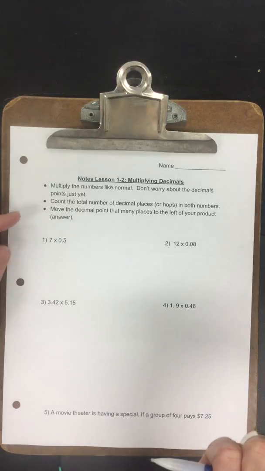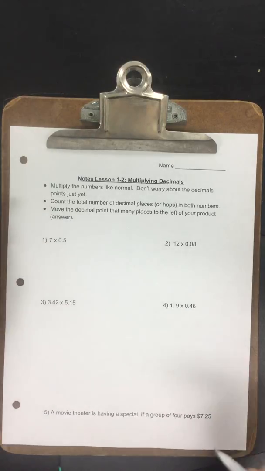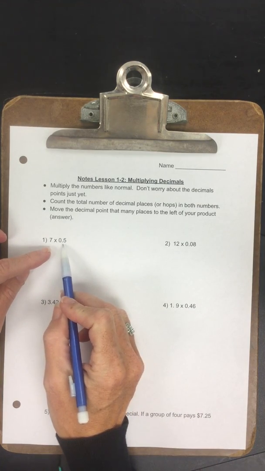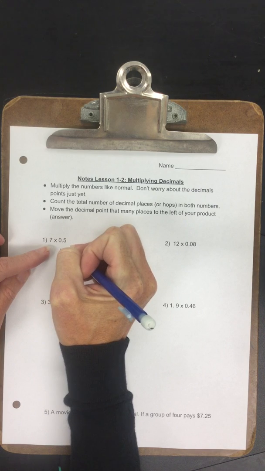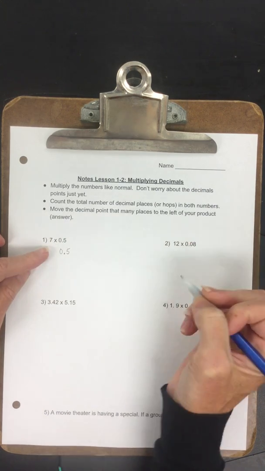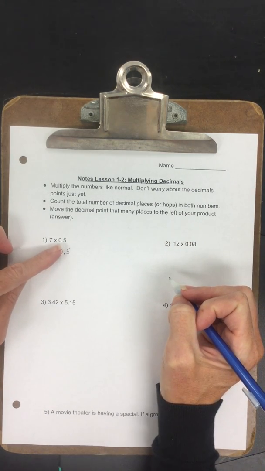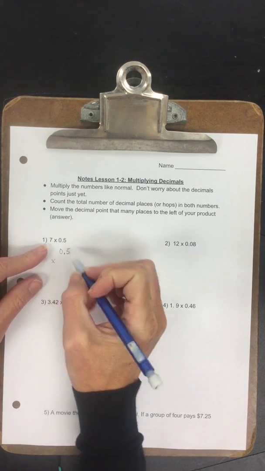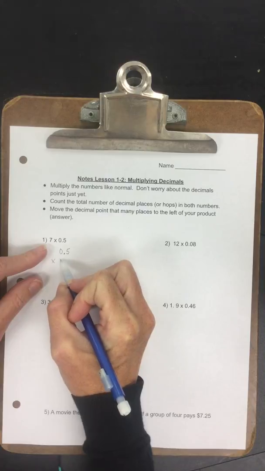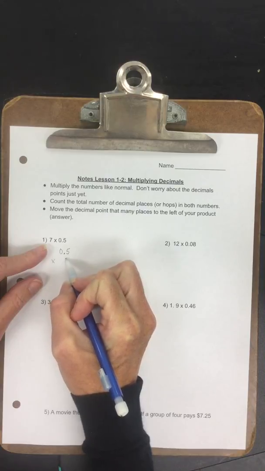So all I suggest, and I usually tell students, is to put the longer number on top. In this case, 0.5 has 2 digits, so I would put that on top. Notice I didn't say the larger number. The larger number is 7, but the longer, the one with the most digits, is 0.5. So I'm going to put that on top, and 7 is going to go on the bottom, okay? And we're going to shift that 7 over as far as it can go to the right.